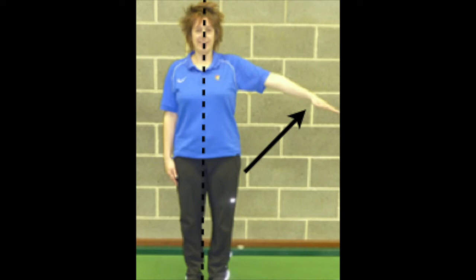Abduction. This is moving a limb away from the centre line of the body. A sporting example could be the outward phase of a star jump. And adduction. This is moving a limb towards the centre line of the body. A sporting example could be the inward phase of a star jump.